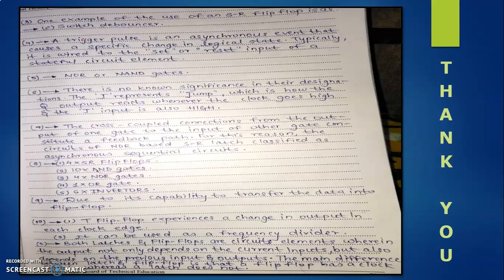Give 2 applications of a T flip-flop. A T flip-flop experiences a change in output at each clock edge. It can be used as a frequency divider. So these are some applications. These are some question answers. Later you can see that and study that.